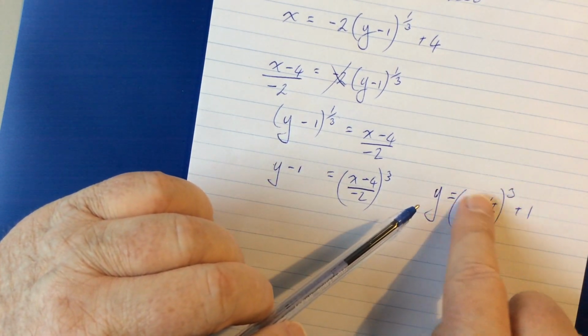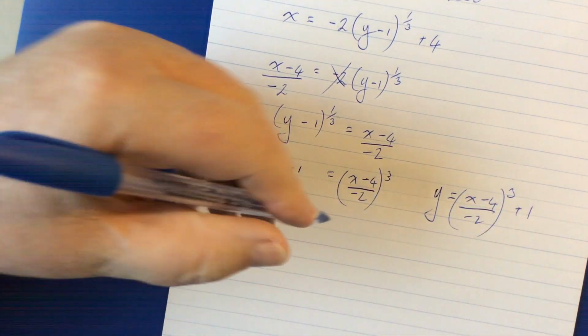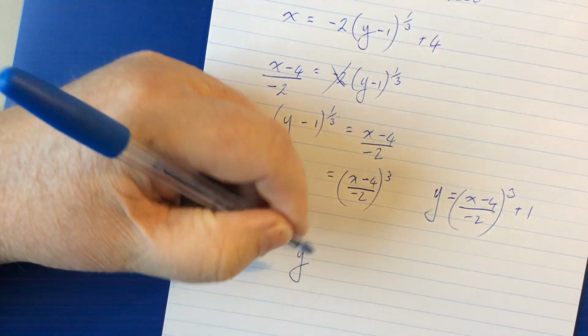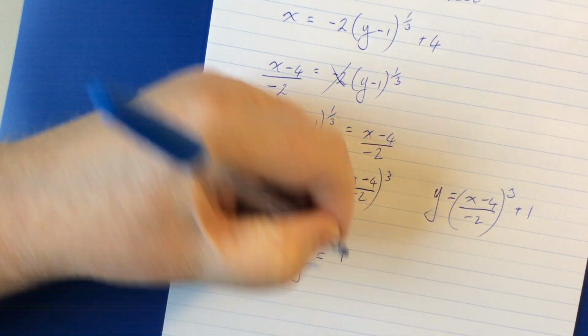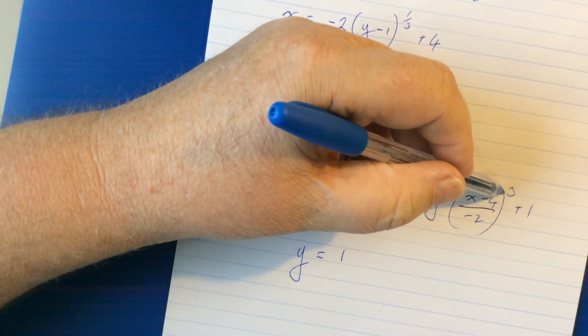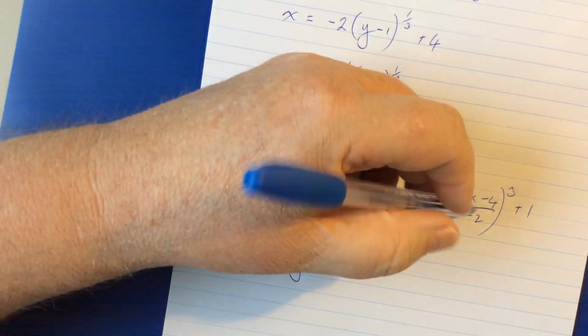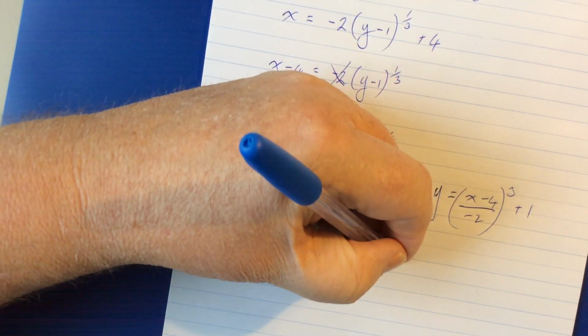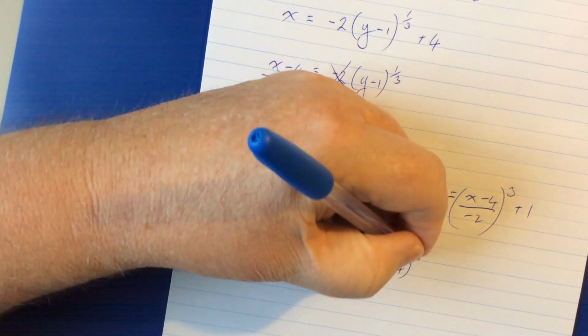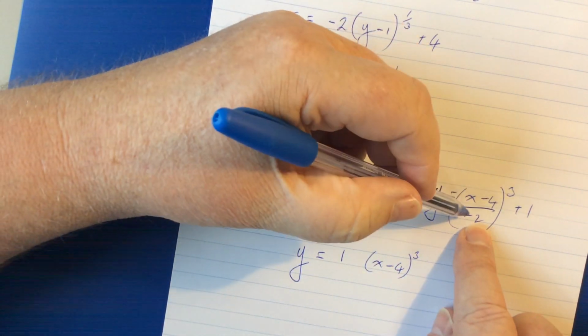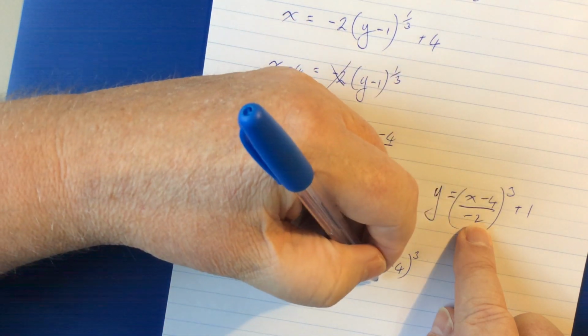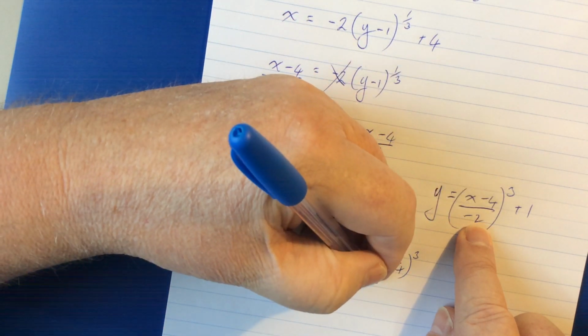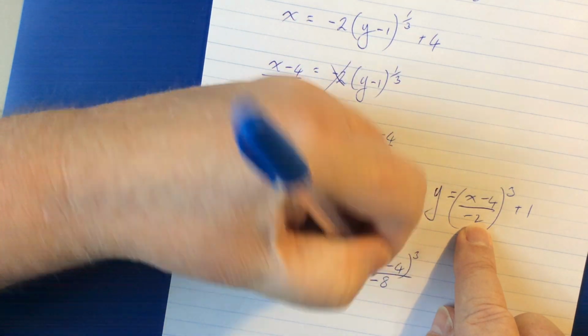Now what I am going to do is tidy this up and therefore tidy up the whole equation. So y is equal to 1, that's that. Now this is (x - 4)^3, and (-2)^3 is -8.